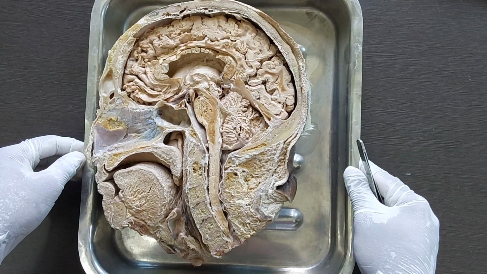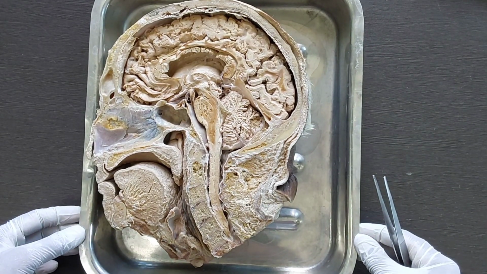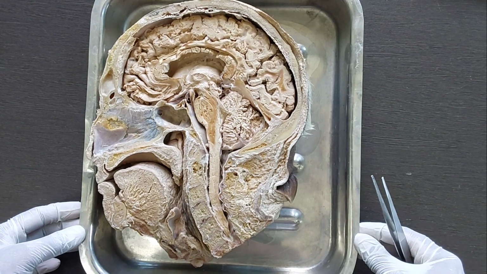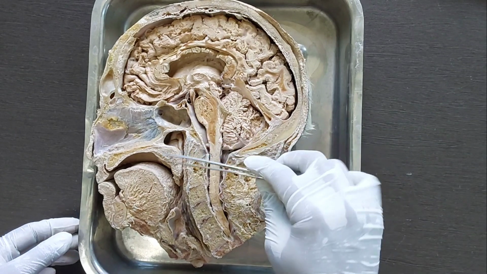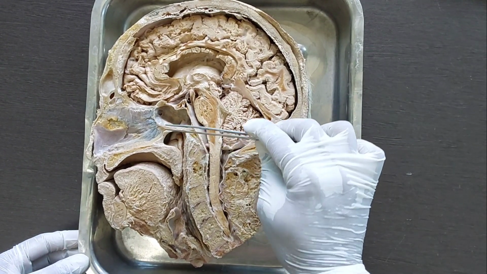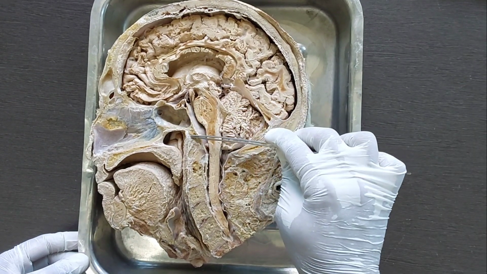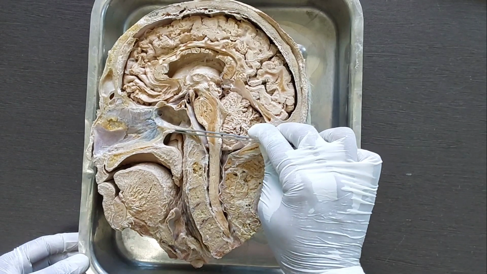Today we'll concentrate on the pharynx. The pharynx is a funnel-shaped fibromuscular tube extending from the base of the skull to the esophagus. Okay, and so here this is the base of the skull. The base of the skull is formed by the body of the sphenoid and the basal part of occipital bone. So this is the roof of the pharynx.